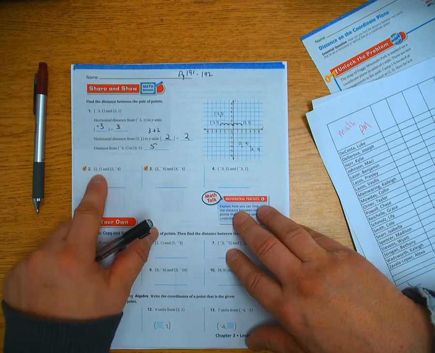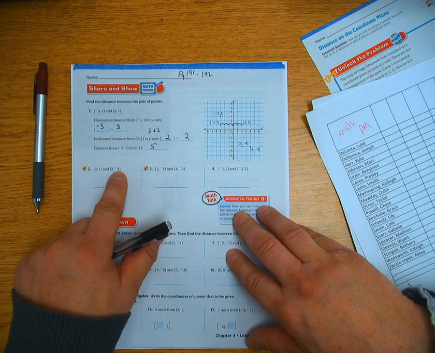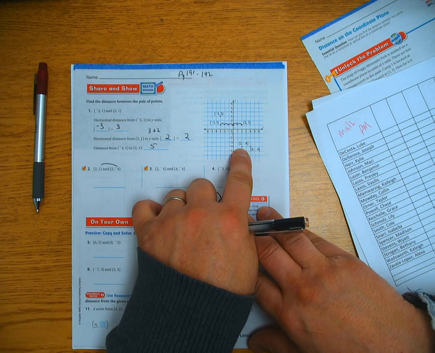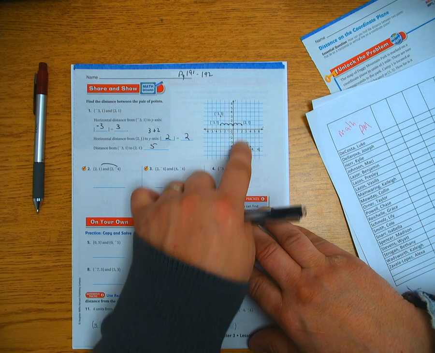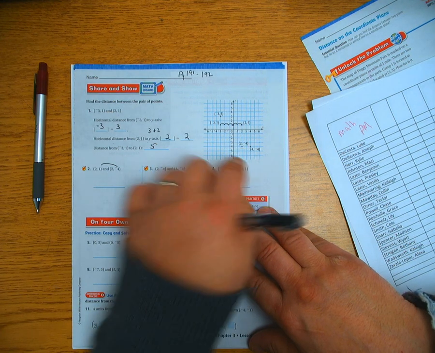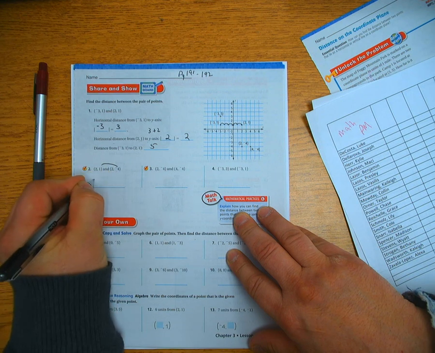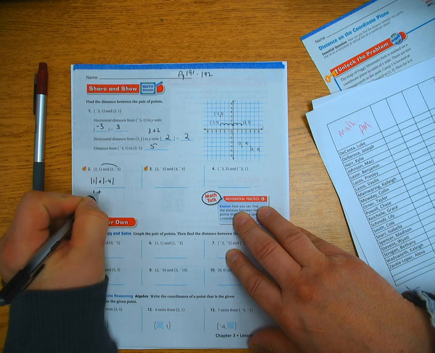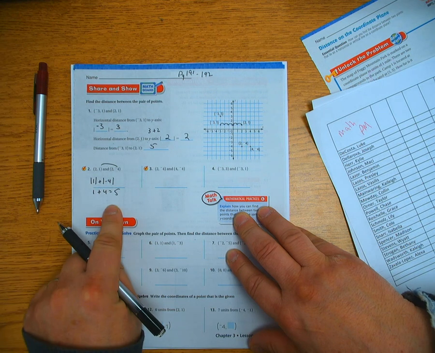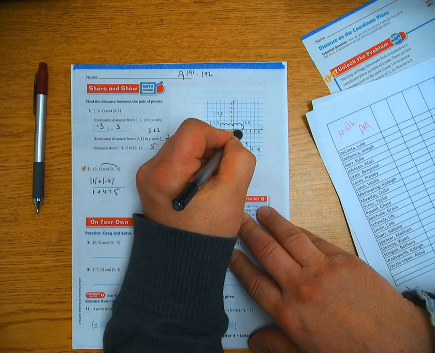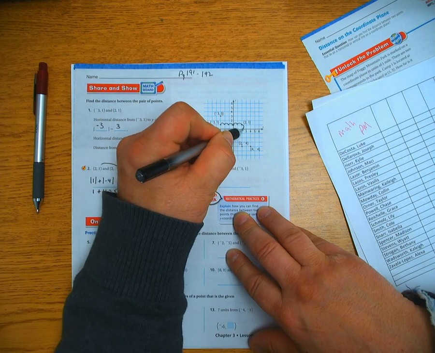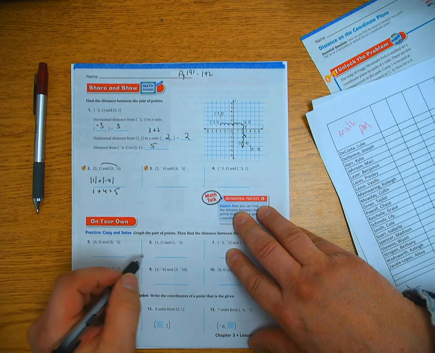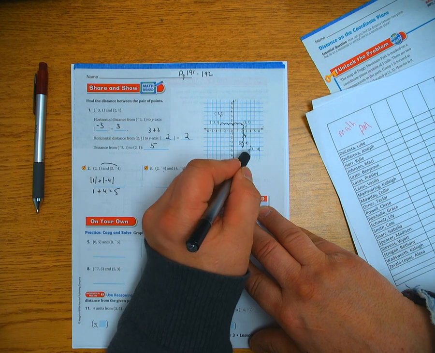So 2, 1, and 2, -4. Because these are opposites, they're in opposite quadrants. So I can take the absolute value of 1 plus the absolute value of -4. 1 plus 4, they are 5 units apart. You could also count them. 1, and then 2, 3, 4, 5 units. So 1 plus 4.